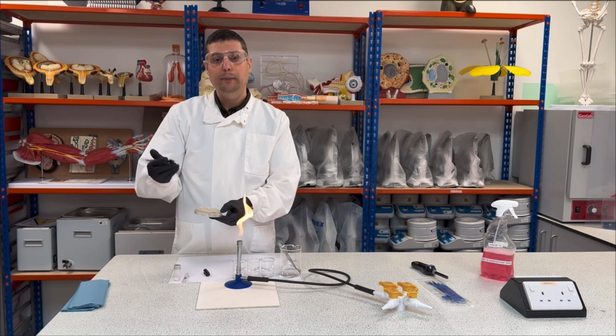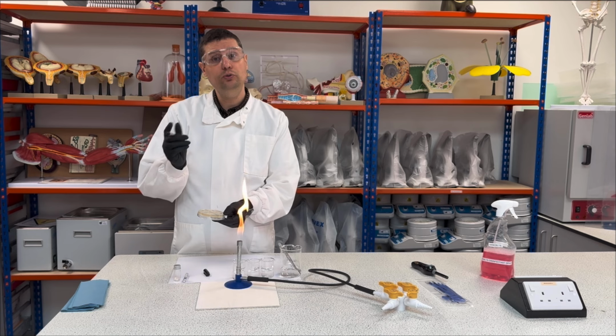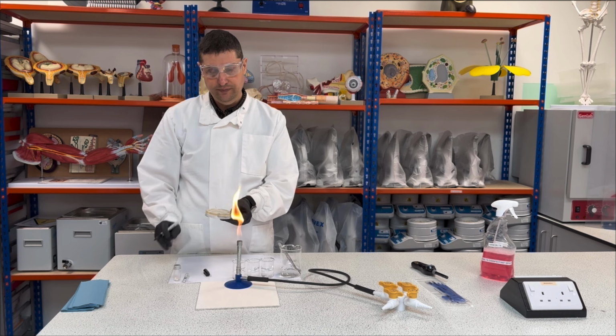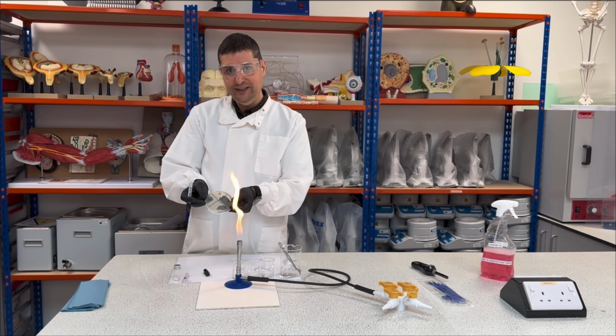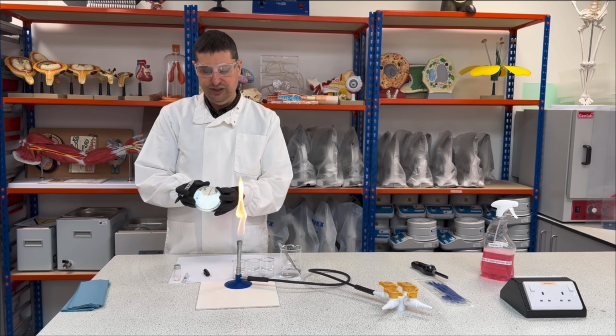I can write P as penicillin or C for control, okay? But it's better if you write P so you have 100% sure what you're doing, okay? So remember, I'm writing on the bottom of the Petri dish, where the agar is deposited, okay?